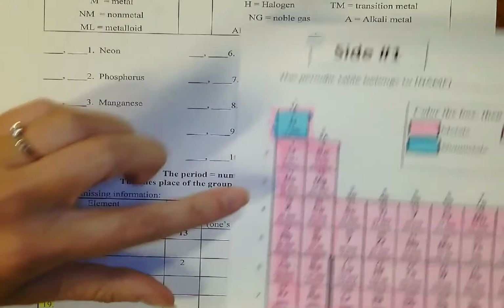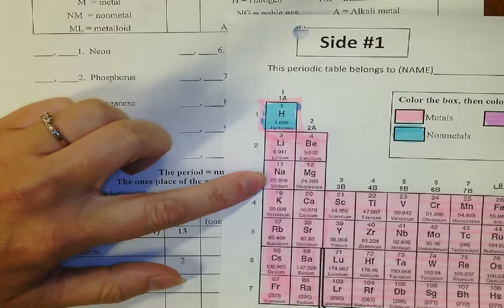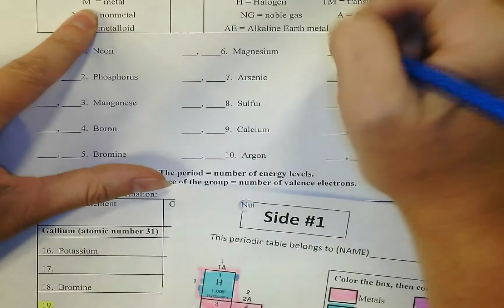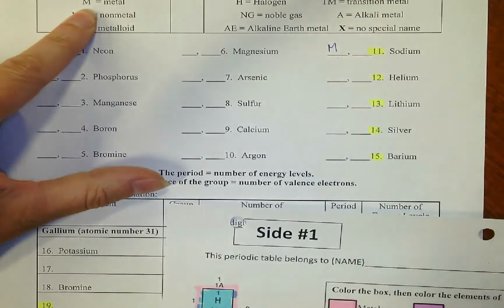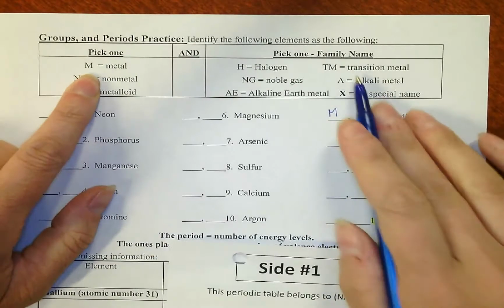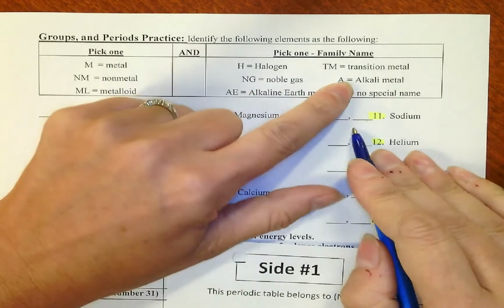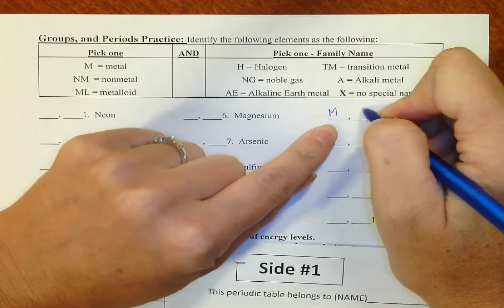Sodium, right here, is definitely on the metal side. So for my first blank, I'm going to say M for metal. And does it have a special family name? Yes. It's an alkali metal, family 1.